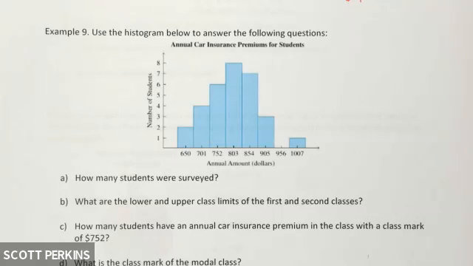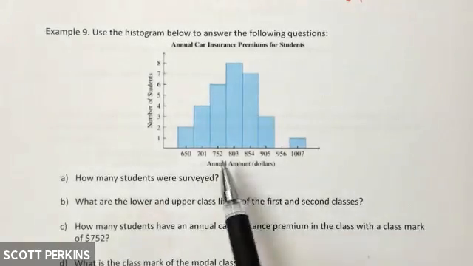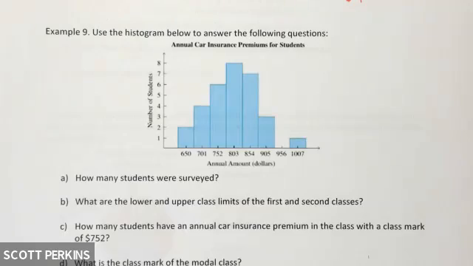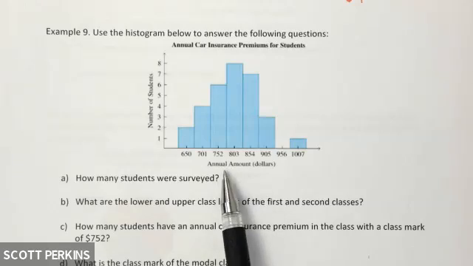All right, so what's the procedure to figure out how many students were surveyed? What'd you do? We look at the graph. And what part of the graph do we look at? Yeah, we're going to look at each bar, but then we're going to look at the y-axis, and we're going to see how many students are in each of the bars.